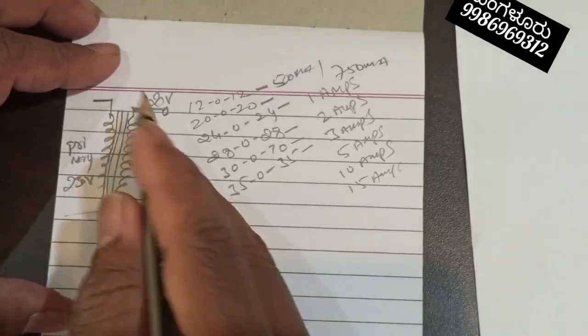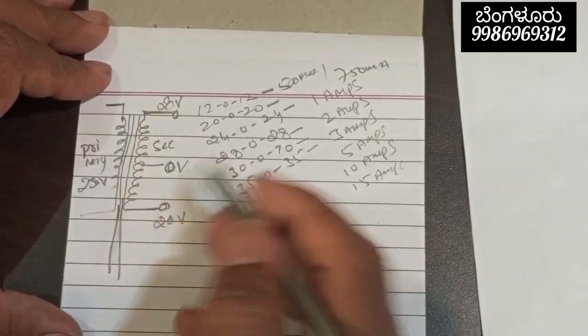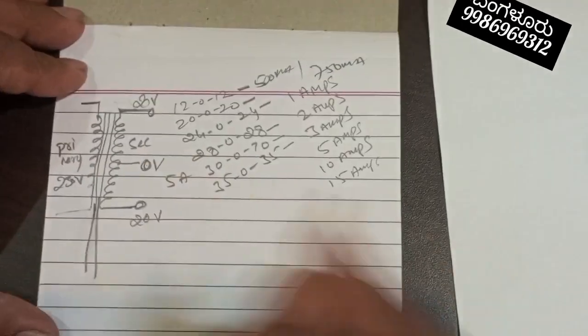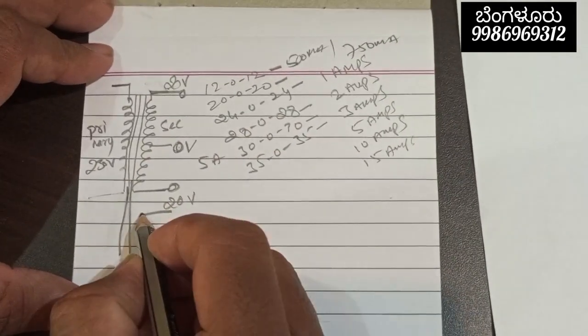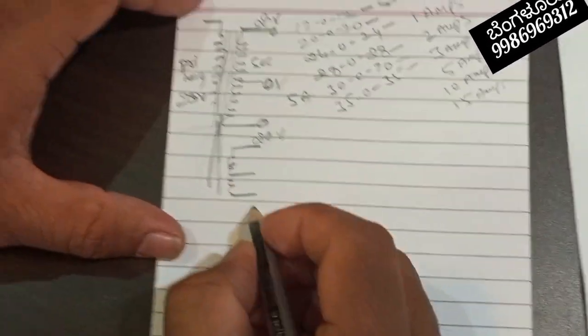Usually people designing the power supply will start with 20 volts, that is 20 volts with 5 amps. So we'll design it. Along with this, you will require an additional tapping.